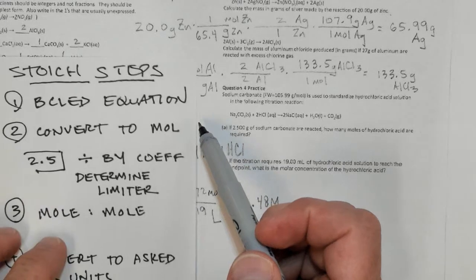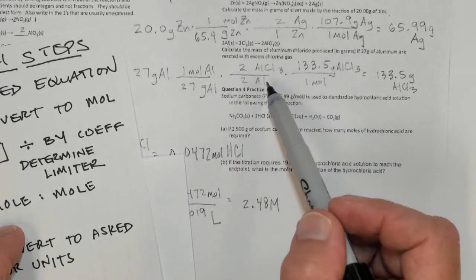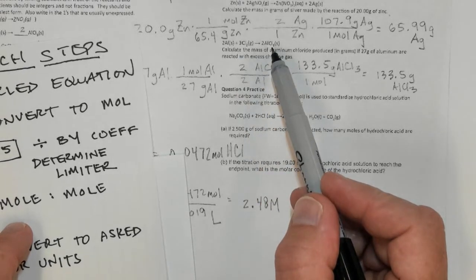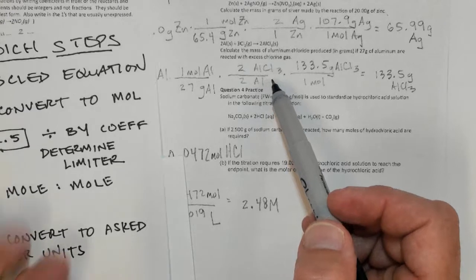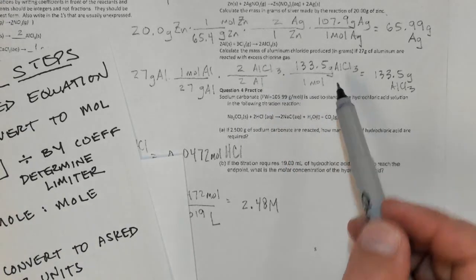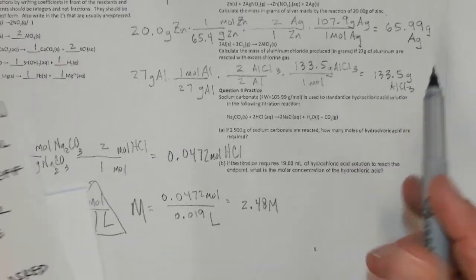Step number 3, multiply by the mole-to-mole ratio. So the mole-to-mole ratio is 2 to 2. For every 2 aluminums, there's 2 aluminum chlorides. And then step 4, convert to the asked for units, and it wants to go to aluminum chloride grams. In 1 mole of that, it's 133.5, so you end up with 133.5 grams.